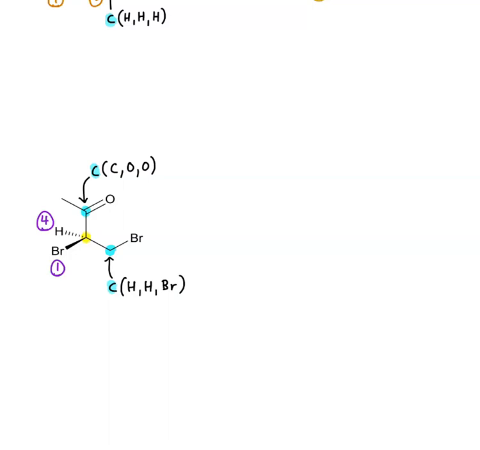Bromine is a higher atomic number element than oxygen. So that breaks the tie. That means that this carbon is priority 2 and this one is priority 3.